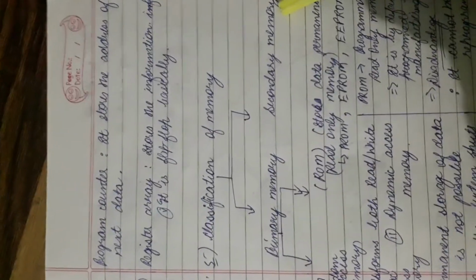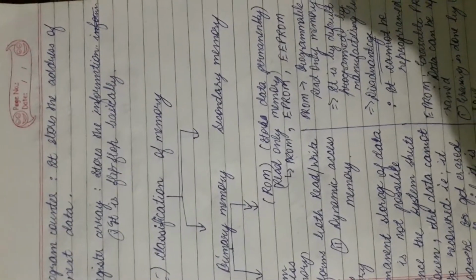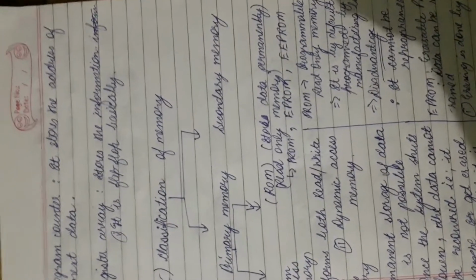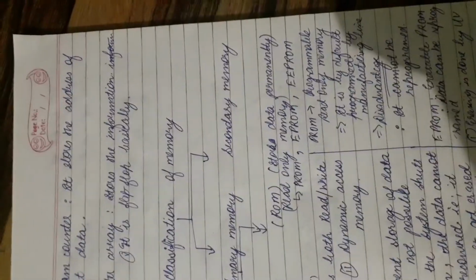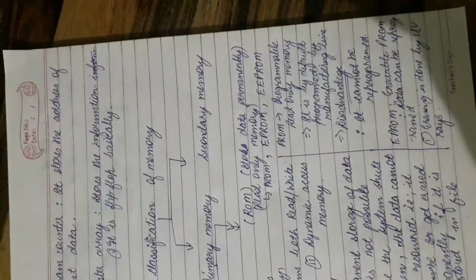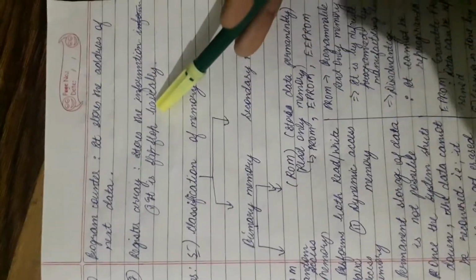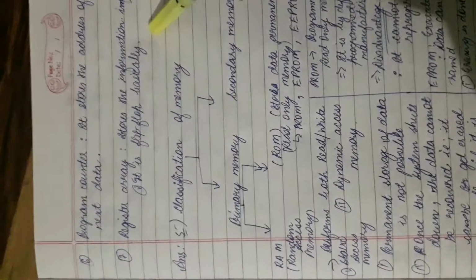So coming on to the counter. The program counter stores the address of the next data which is coming from the input. The register array will store the information, which I've already told.